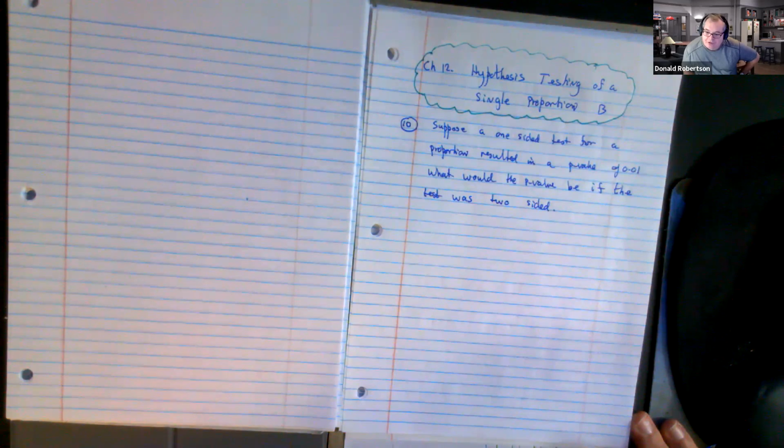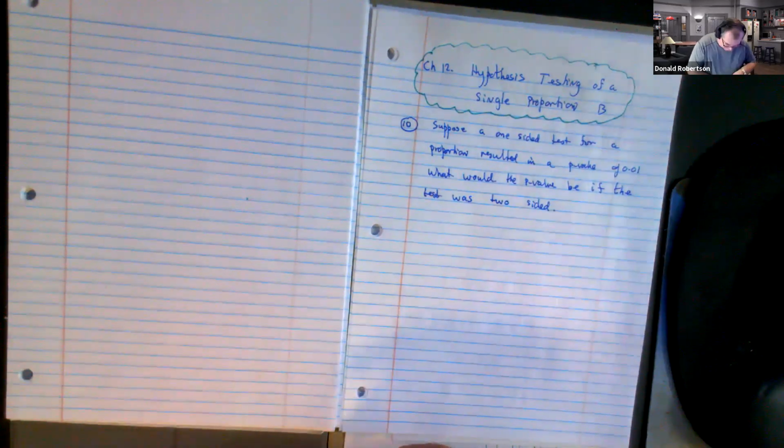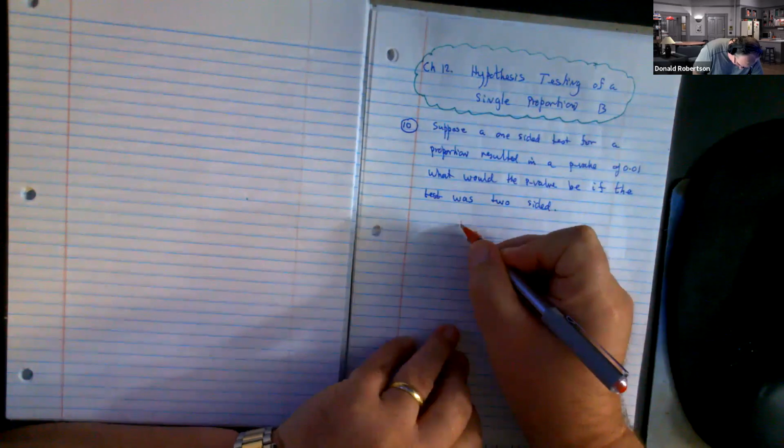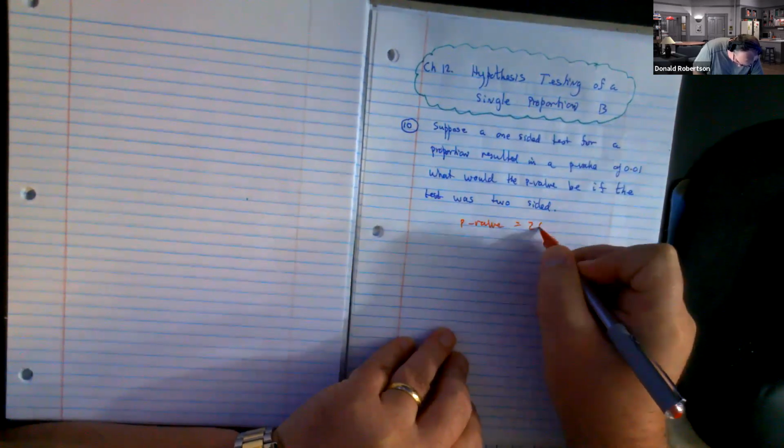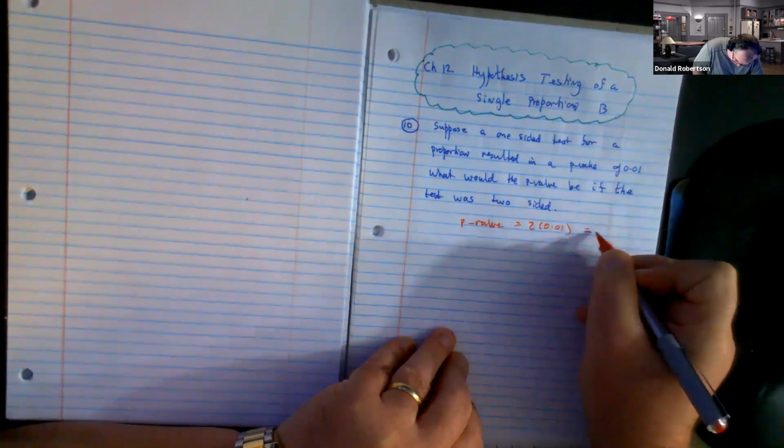It says, suppose that you have a one-sided test for a single proportion and that the p-value is 0.01. What would the p-value be if it was two-sided? Well, if it's two-sided, the p-value would be twice as big. So your answer would be 0.02.